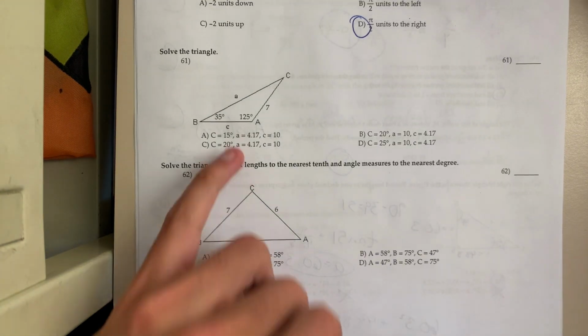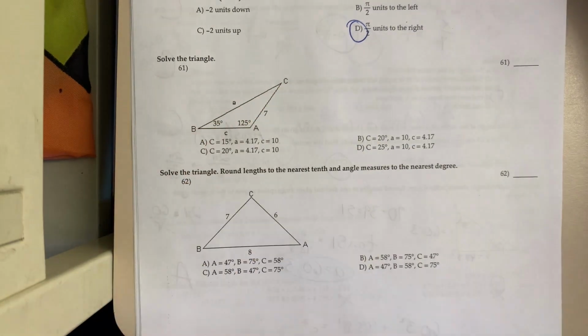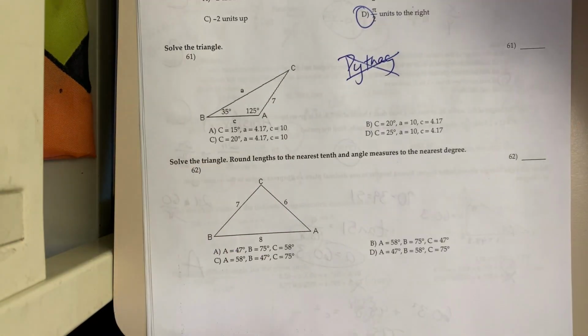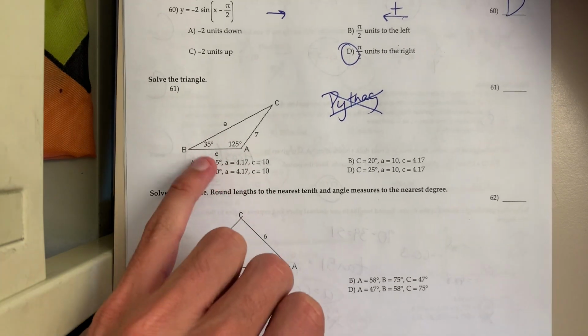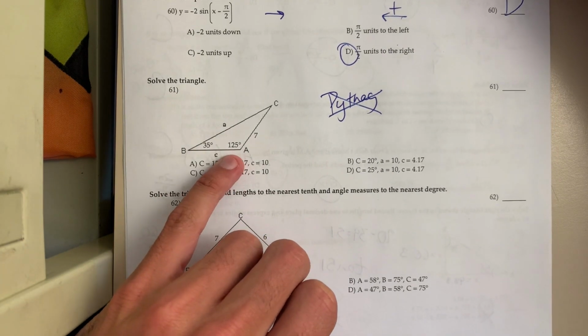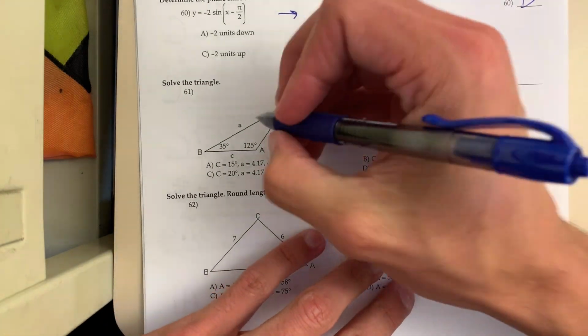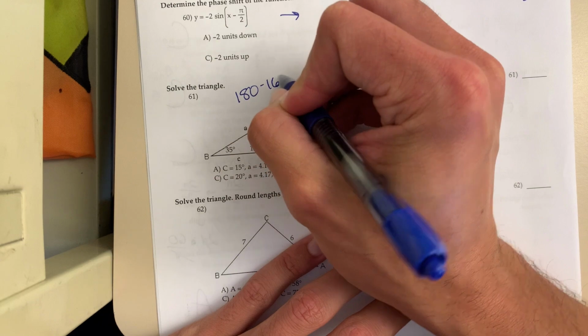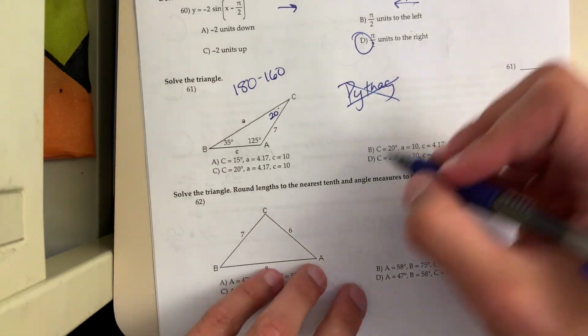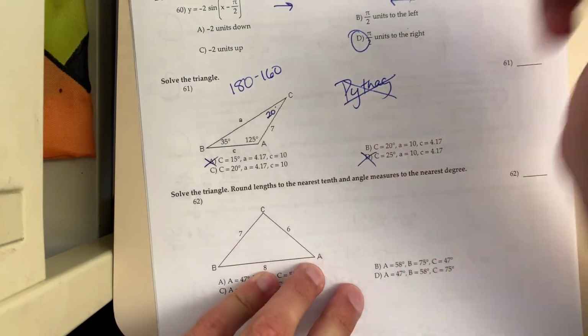Okay, so again, non-right triangle. So that means, again, Pythagorean theorem, no good, can't use it. Okay, same goes for this one. So for this, I look at my angles, right? 35 and 125. If I added that, I get 160, which means that 180 minus 160 equals 20. So my C is a 20-degree angle. Again, that gets rid of a couple answers for me.